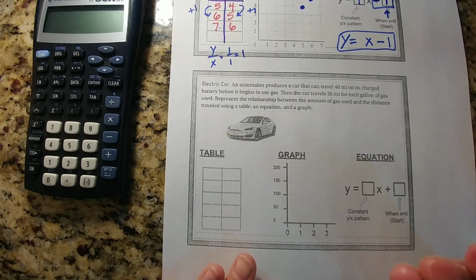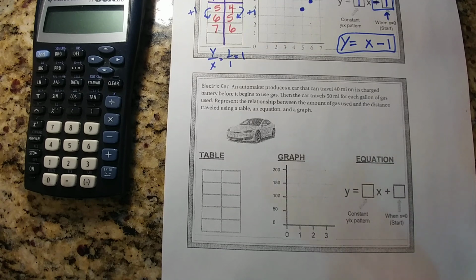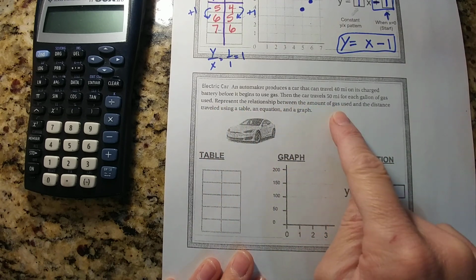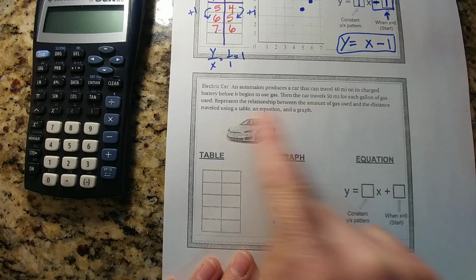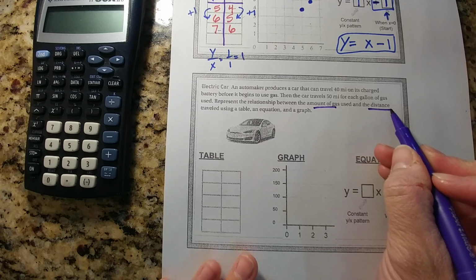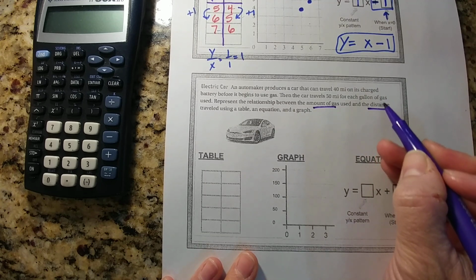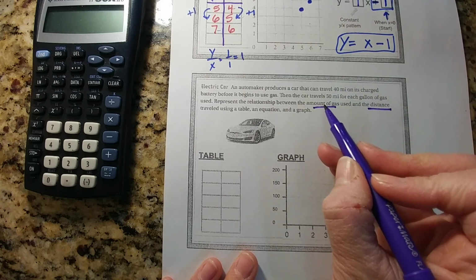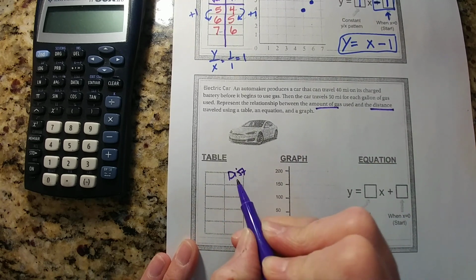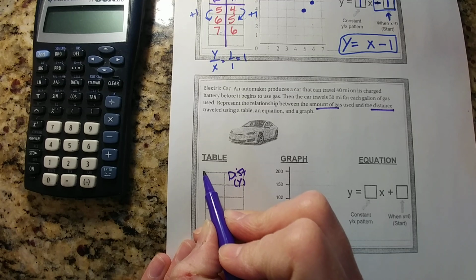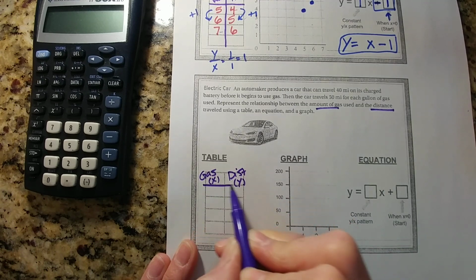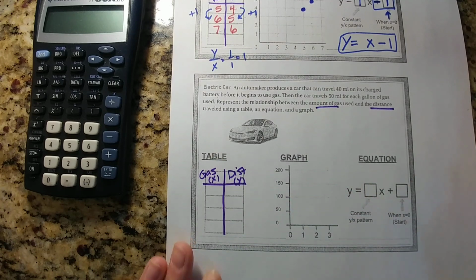Can you imagine getting 50 miles out of 1 gallon of gas? That's incredible gas mileage. So let's represent the relationship between the amount of gas used and the distance traveled. So we have amount of gas and we have distance. Well, the distance is going to depend on how much gas we use. So distance is dependent. That's our y. And our gas is our independent. That's our x. So here I have my table.